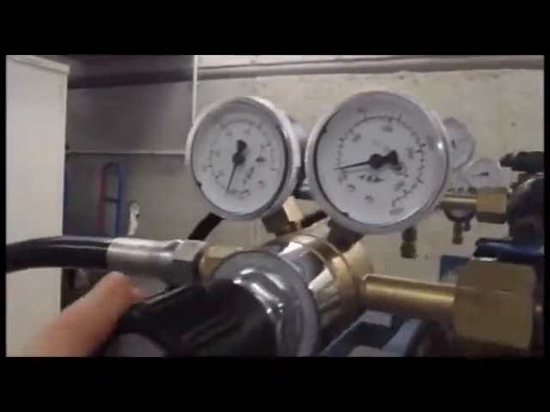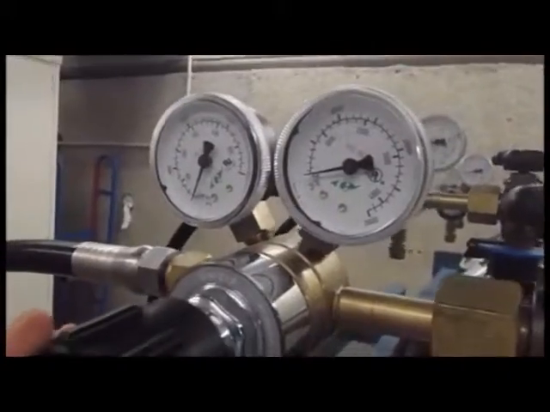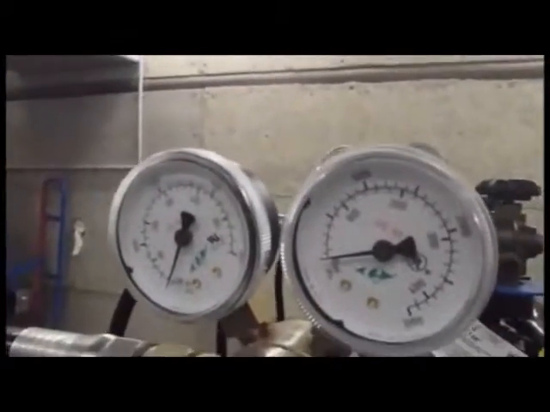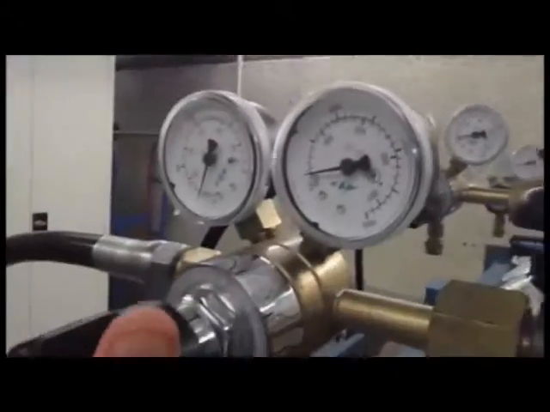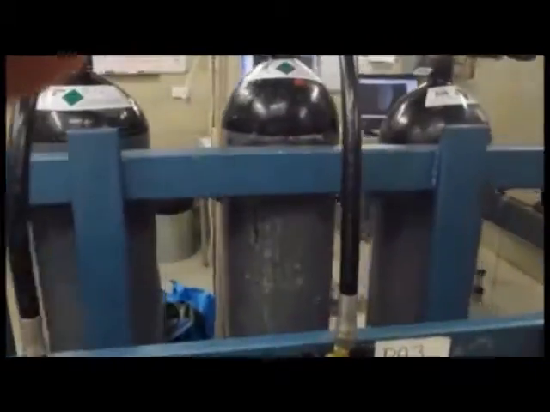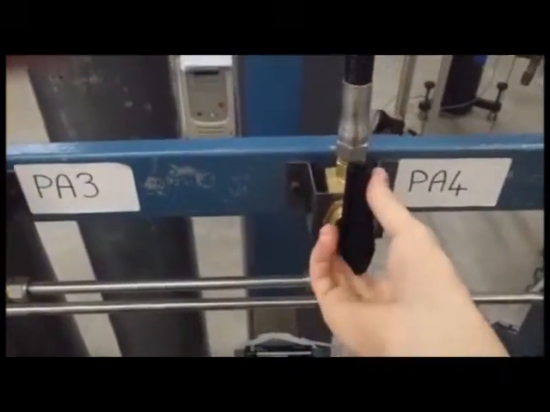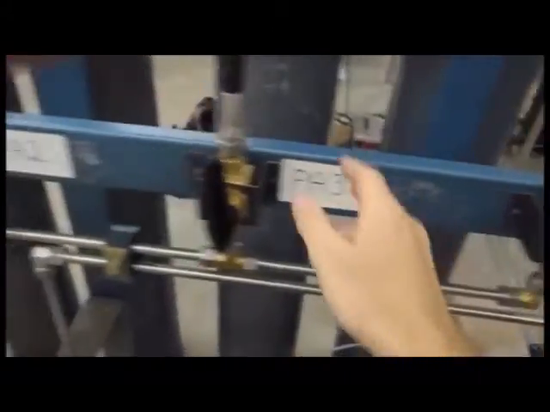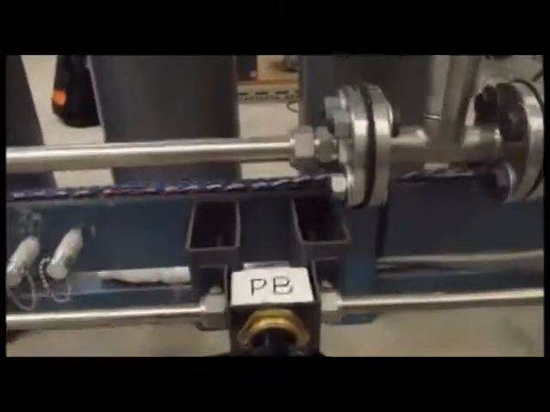Here we've got the pressure gauges. We've got a high pressure and a low pressure here, and this is our regulator, so we're going to wind this out to give us the pressure we want. Here, this is our makeshift manifold. These valves can isolate or open each of these tanks, down to our master switch down here, so that starts the flow to the rig.